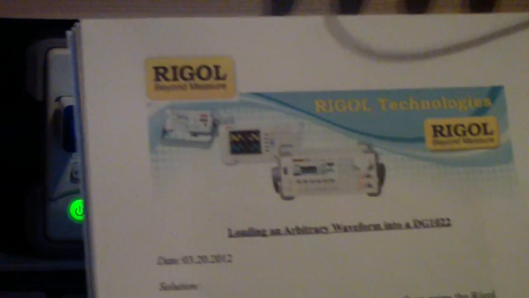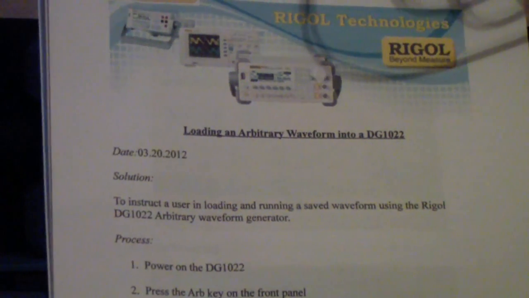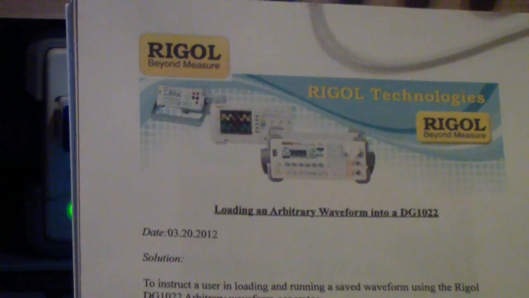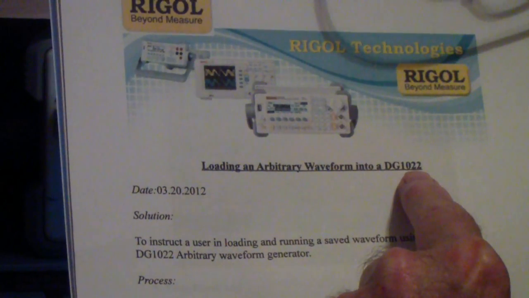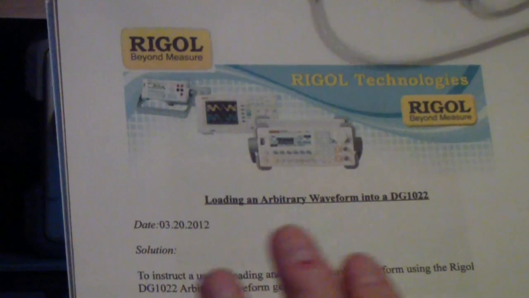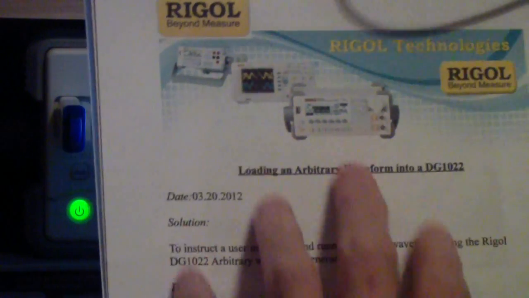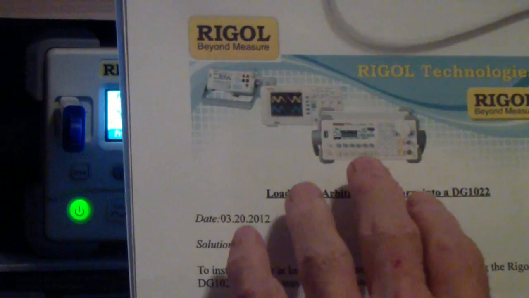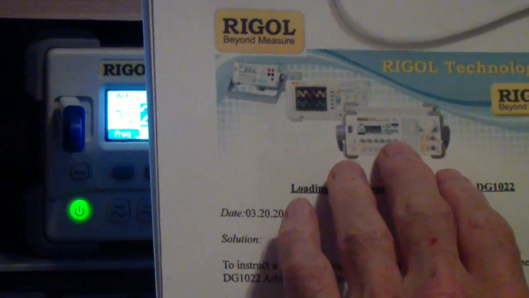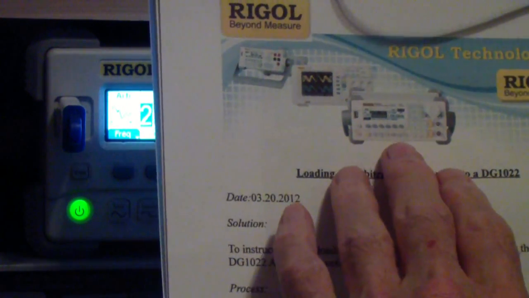I am using a procedure that I downloaded from the Rigol website that says loading an arbitrary waveform into a DG1022, and in a little bit I'll show you that this procedure works fine when you create the waveform in the software for the 1022. That's called UltraWave.